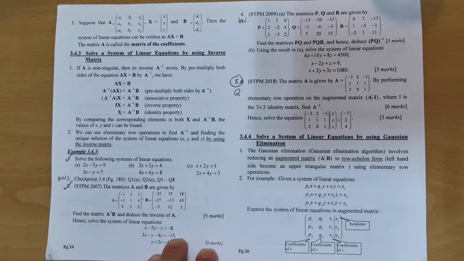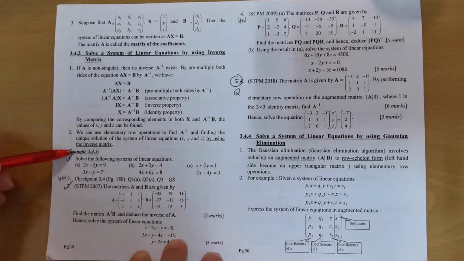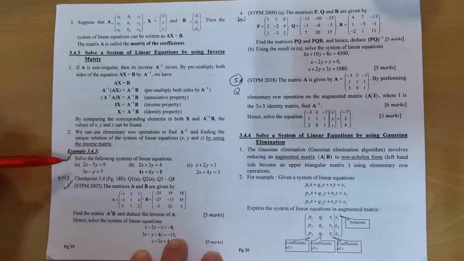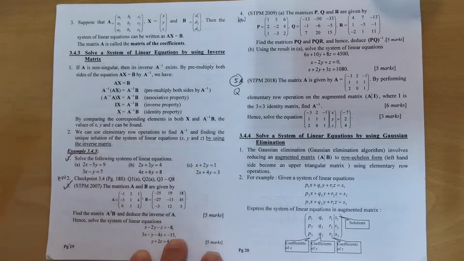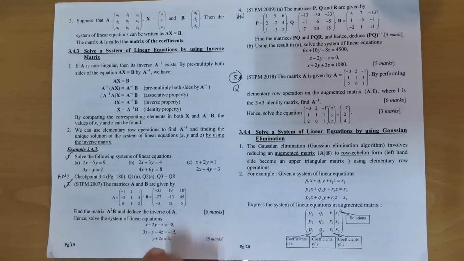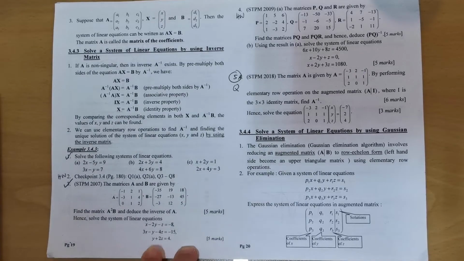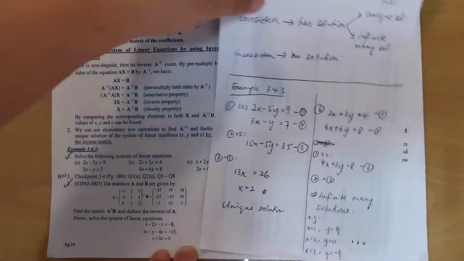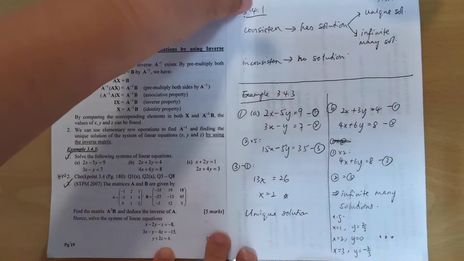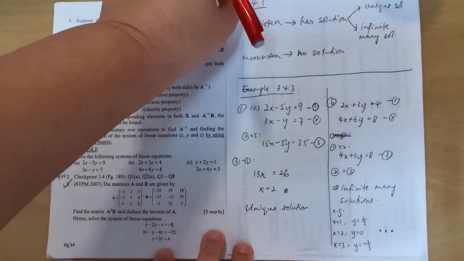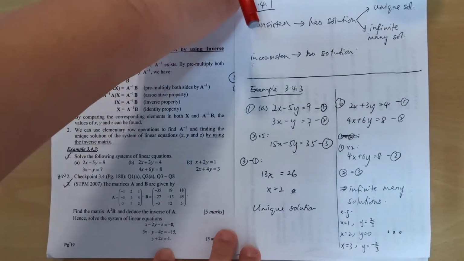Alright, so we will see some examples. Example 3.4.3, Question 1. Solve the following systems of linear equations. I solve 2 first, before we go to 3. This one I just solve and show you the type of solutions only. I don't use the matrix way. So these are the solutions.